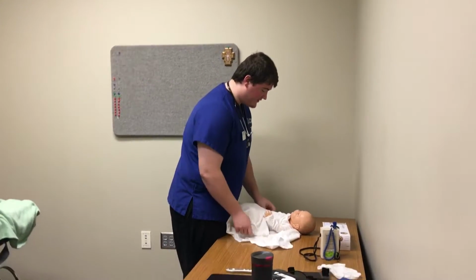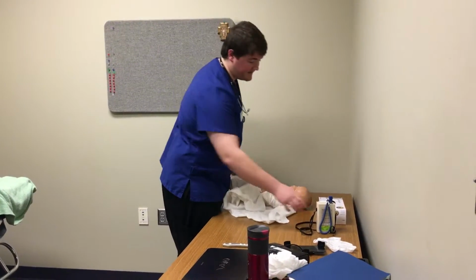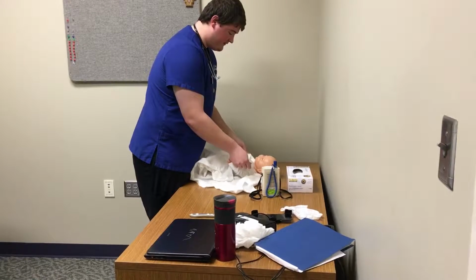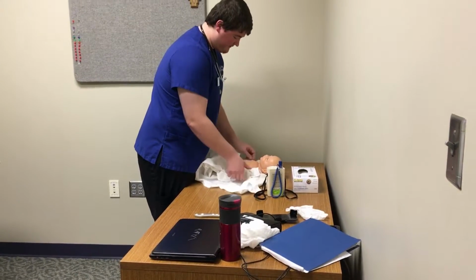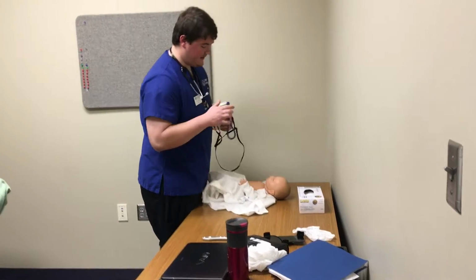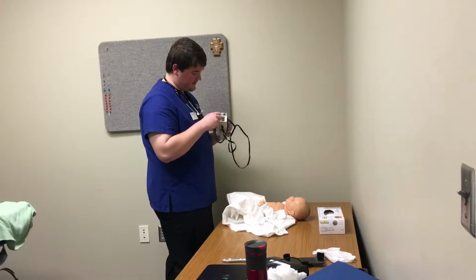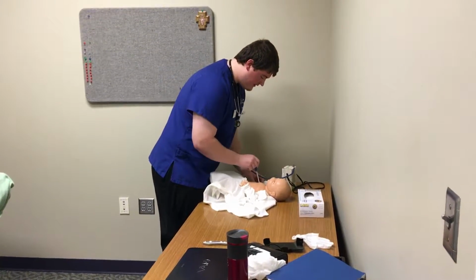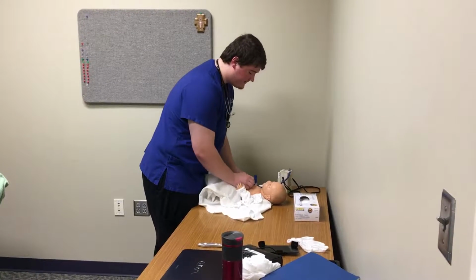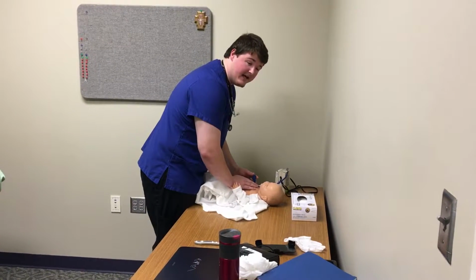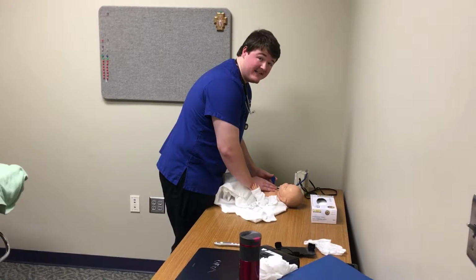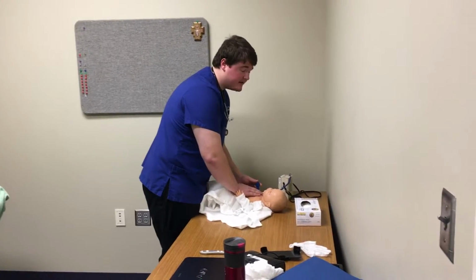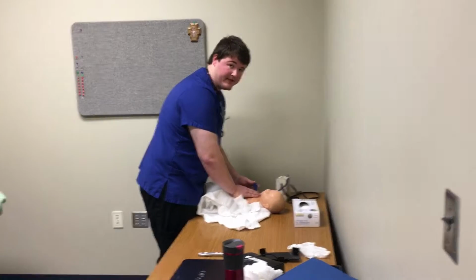After noting that, and making sure that the infant stays warm, I would want to get its vital signs. From there, I will uncover the baby, and I'll take out this thermometer, cover it, put it in the baby's armpit, hold it steady, and the average temperature for a baby is 97.7 to 99, and then I'll have my hand on his chest counting the respirations.